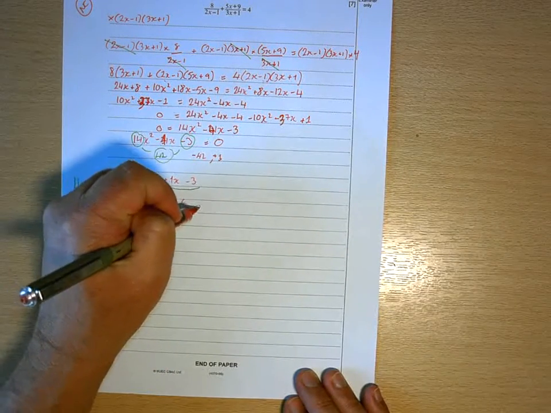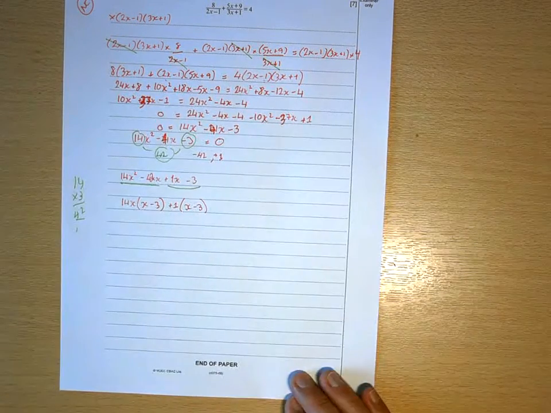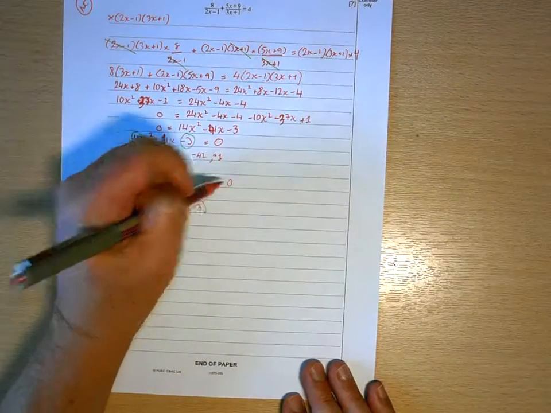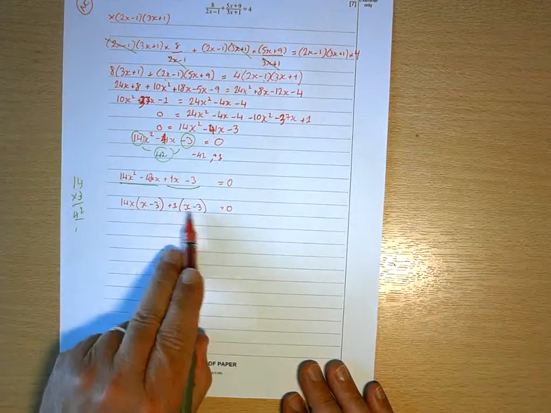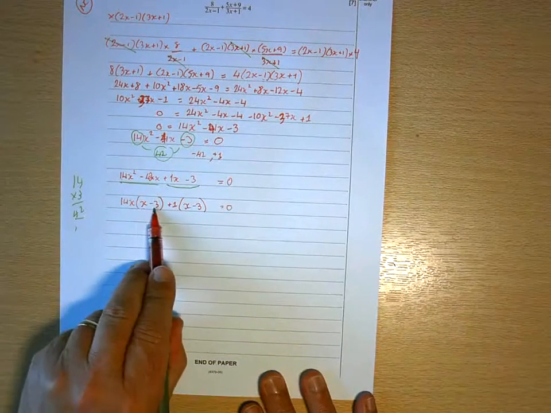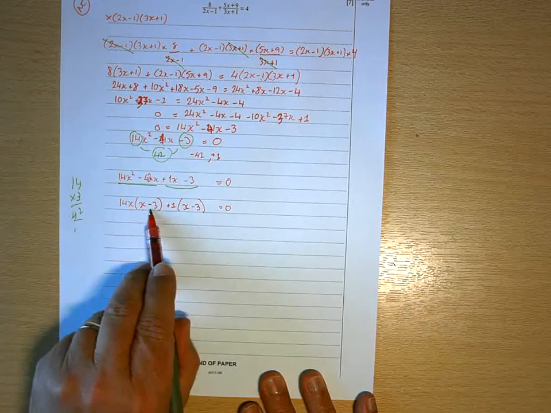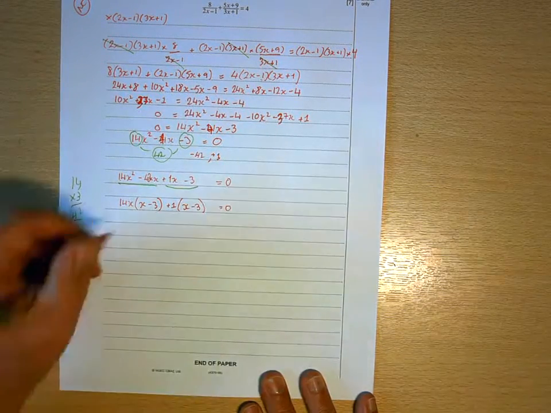And that will leave us. And what we're looking for is the same terms inside those brackets. 1 times x is 1x. 1 times negative 3 is negative 3. That means that x negative 3 is a common factor. Sorry, x take 3 is a common factor in both of those terms.